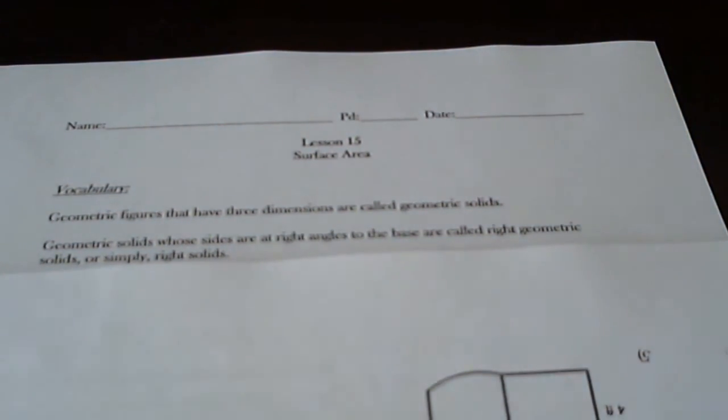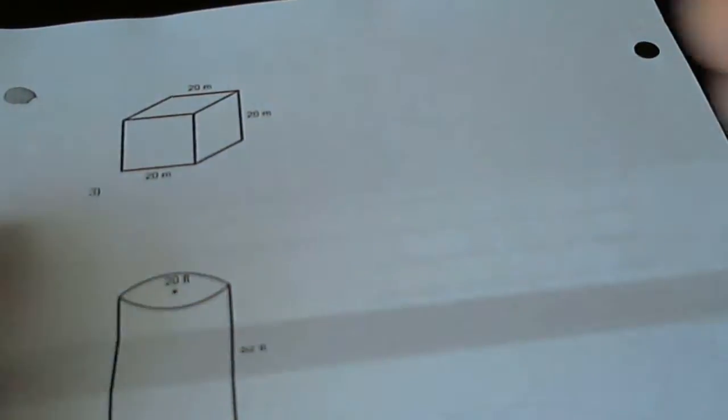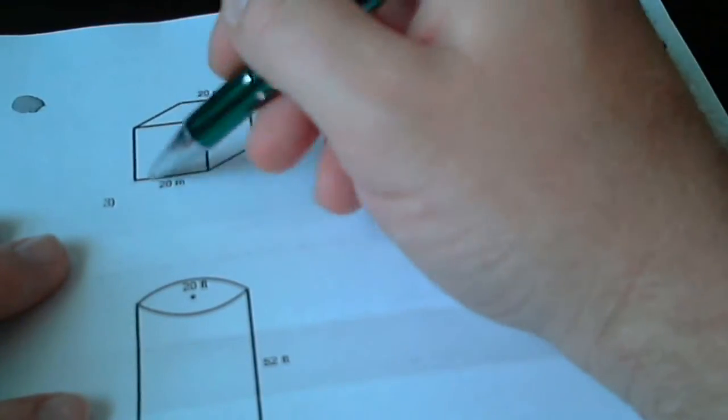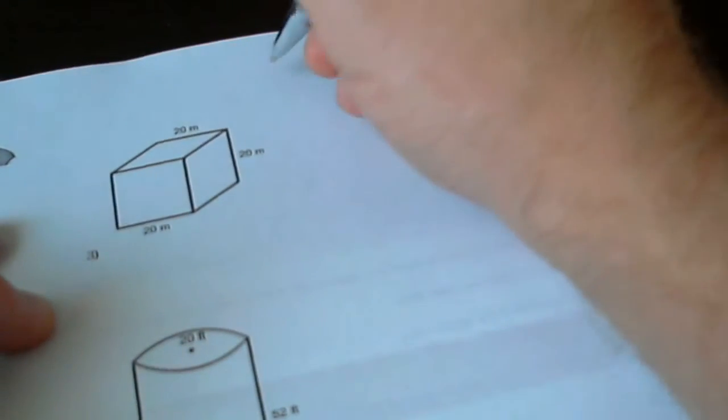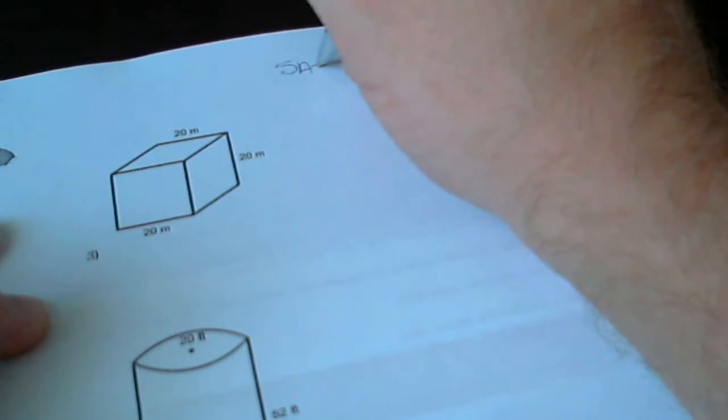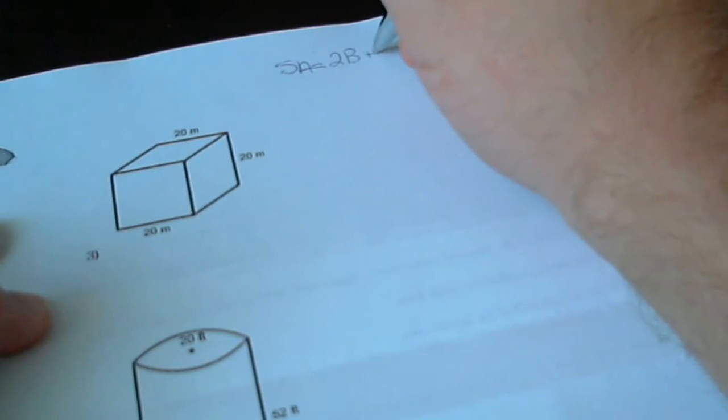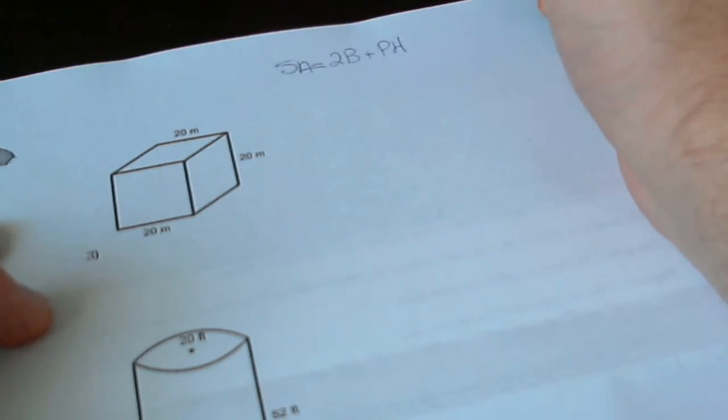Here we are with part 2 of lesson 15. Let's go ahead and flip to the back. We're going to find the surface area of this perfect cube. Now remember our formula, SA equals 2B plus PH.